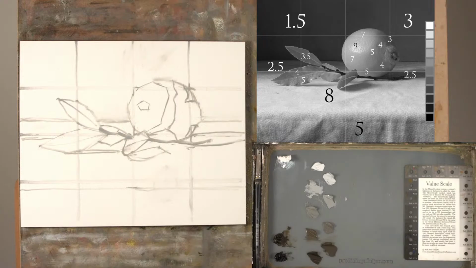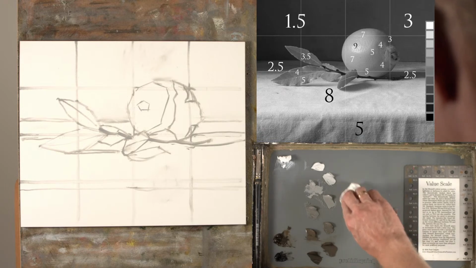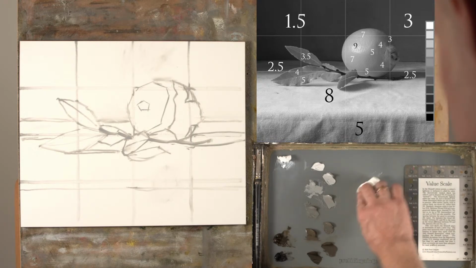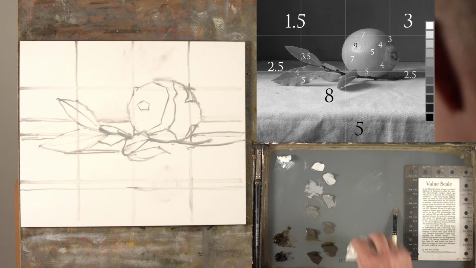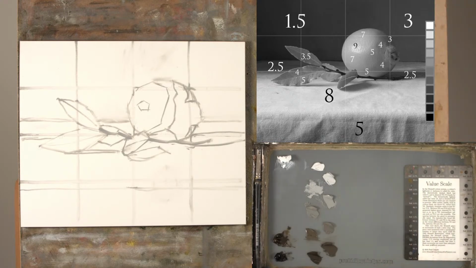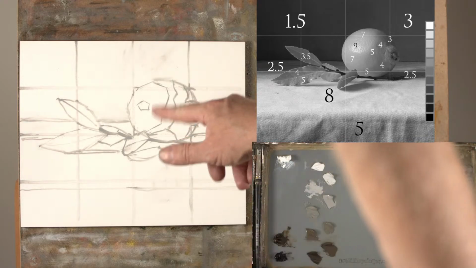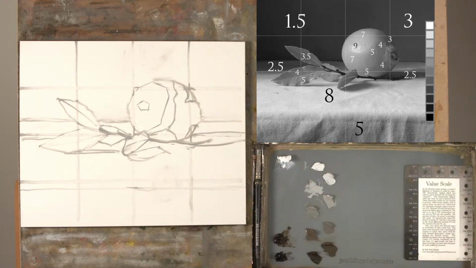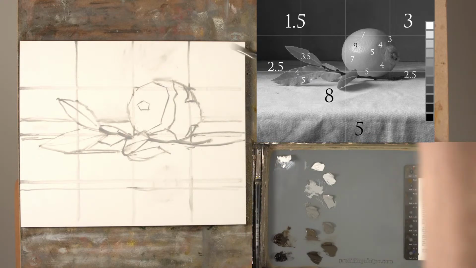So I like to start with these kinds of studies with the background, and paint the stuff around the main subject. And that's largely because it helps you to key the values, so when you come in to paint the actual object itself, you have something to relate it to.